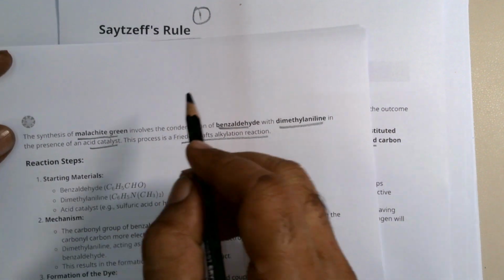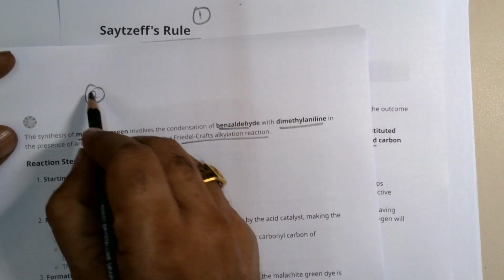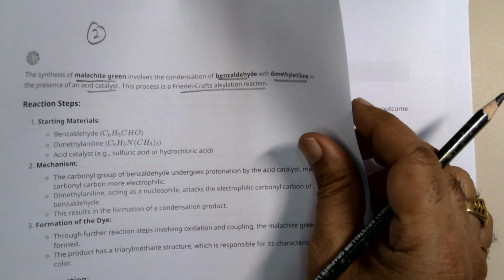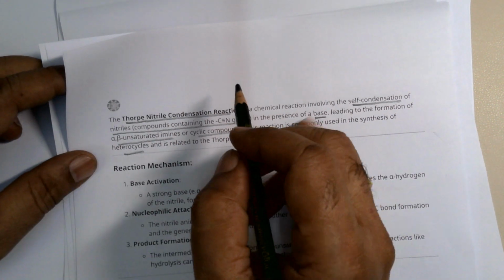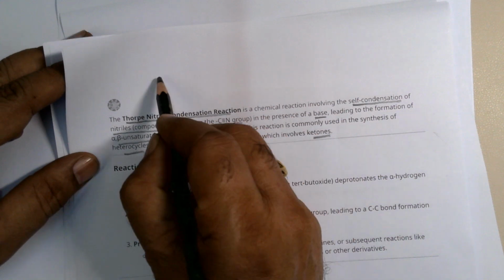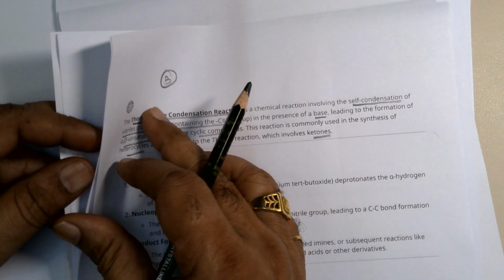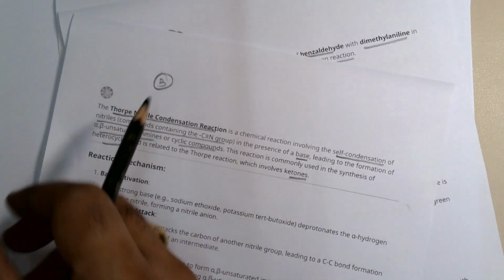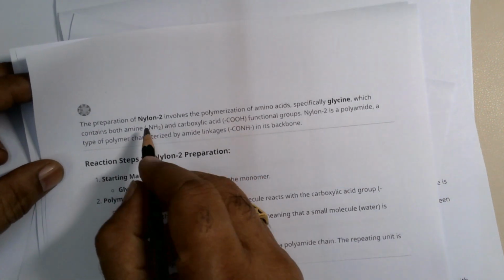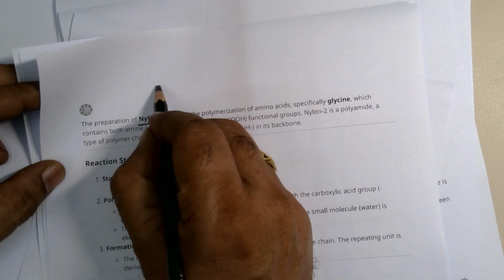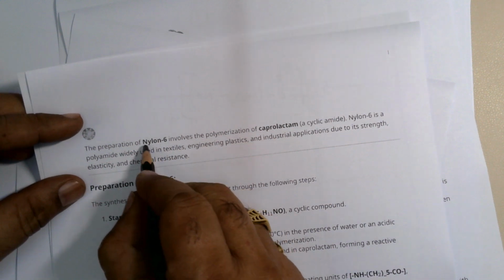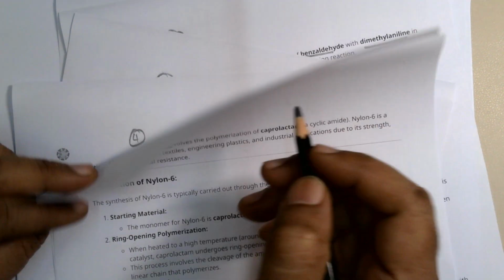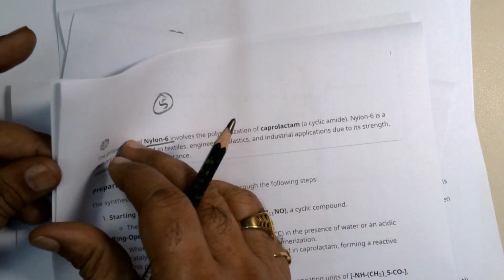Second, how malachite green is formed or prepared from benzaldehyde. And third is Thorpe nitrile condensation reaction. So this is the third important question. Then how nylon 2 is prepared, so that is the fourth important question. And how nylon 6 is prepared, so that is question number 5.